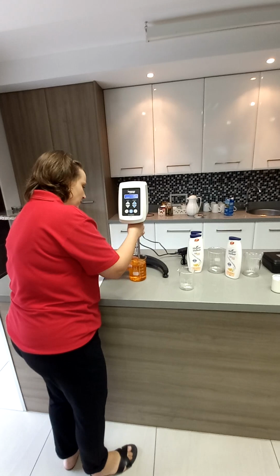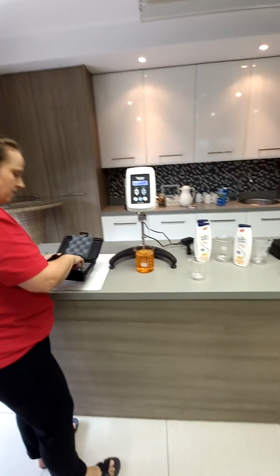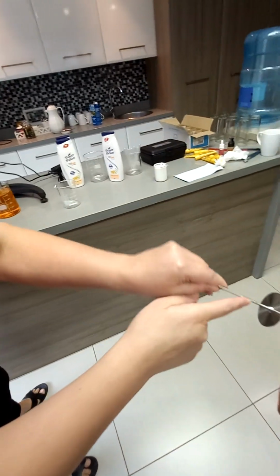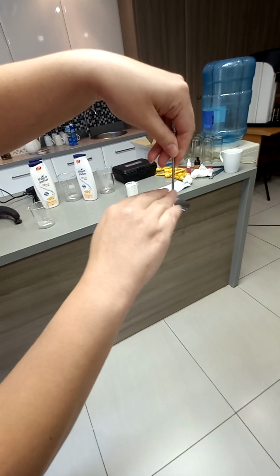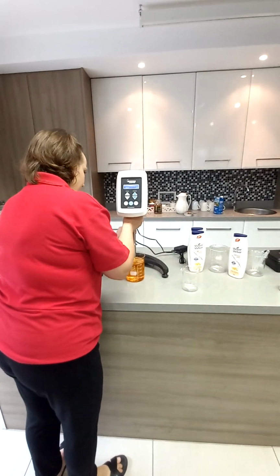Then you're going to lower the spindle into your socket. You'll see on the spindle there's a mark. Each spindle has a mark, so you submerge the spindle until the fluid level is on that mark. Then another factor.